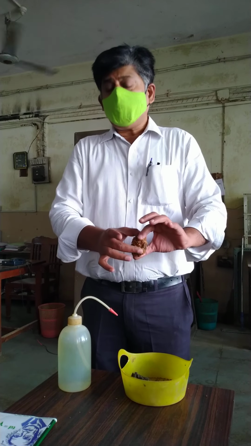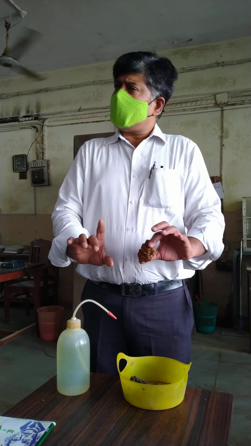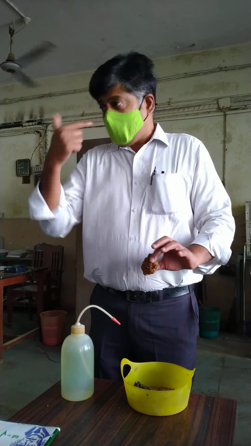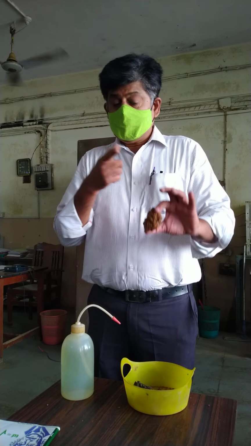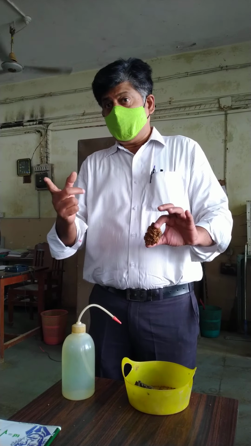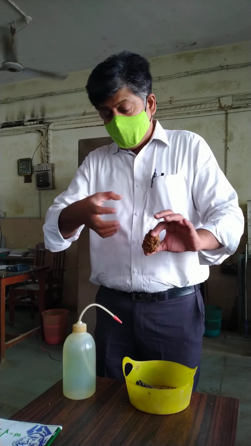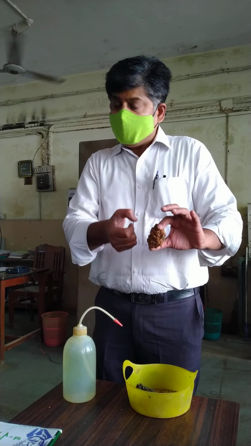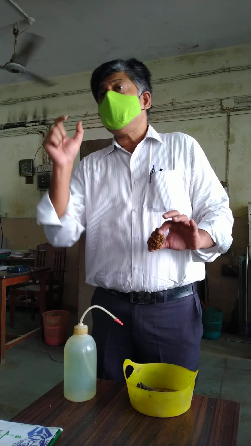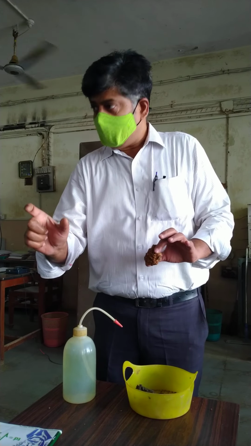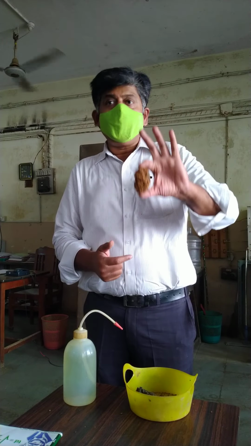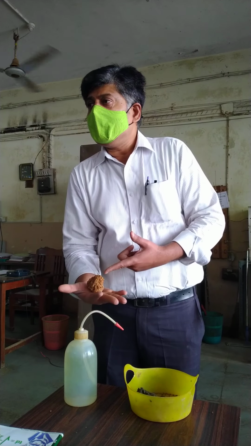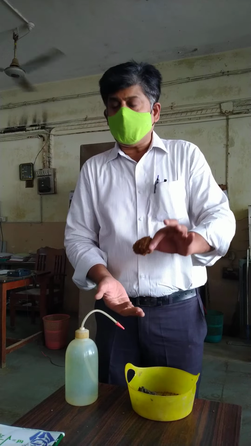So now what we were discussing is, when it comes to index properties, all the index property tests are going to be conducted on the soil specimen, soil mass. Specimen: we use the term whenever we extract a designated soil content to perform a test. So this is a soil sample, and what I am holding is a soil lump. We also technically call it soil mass.